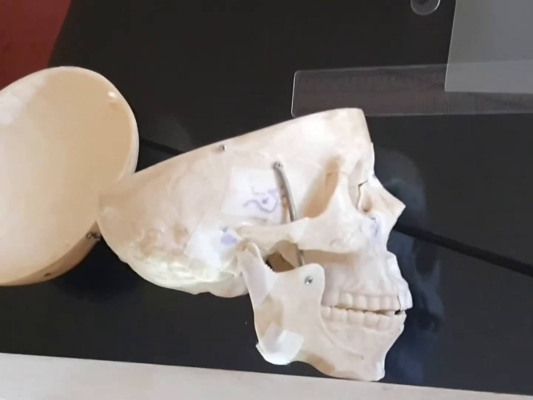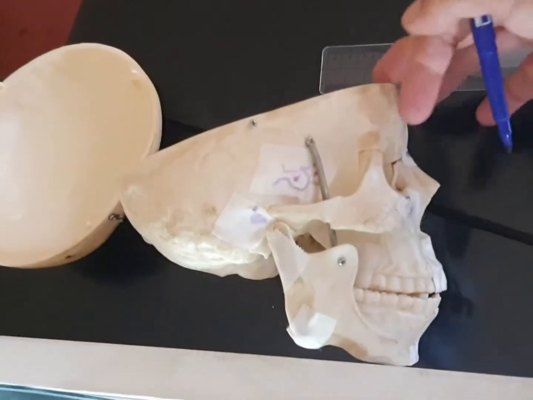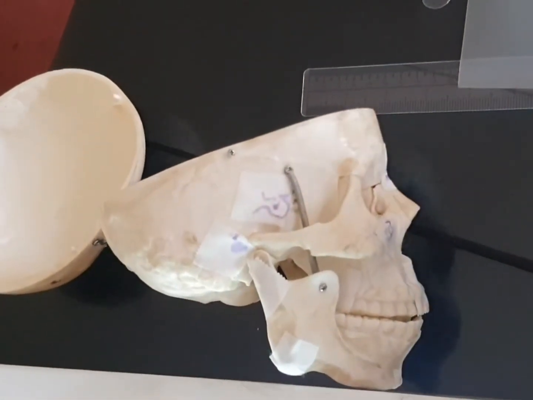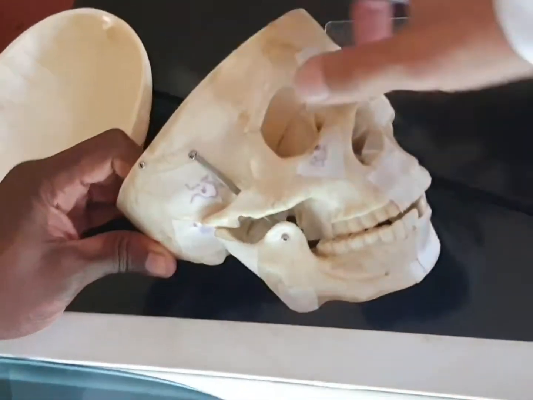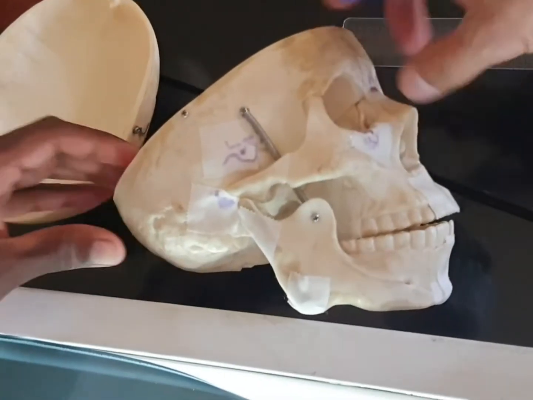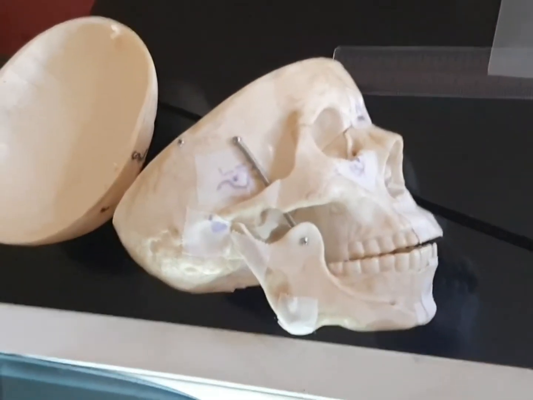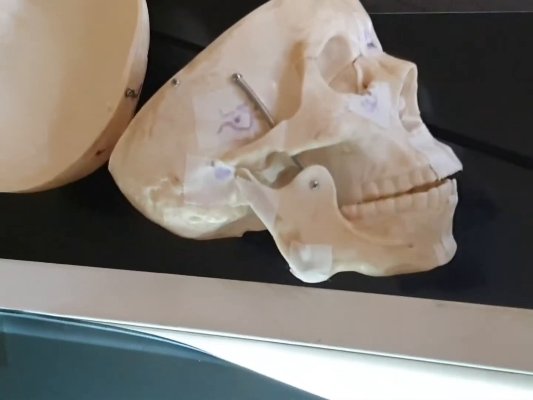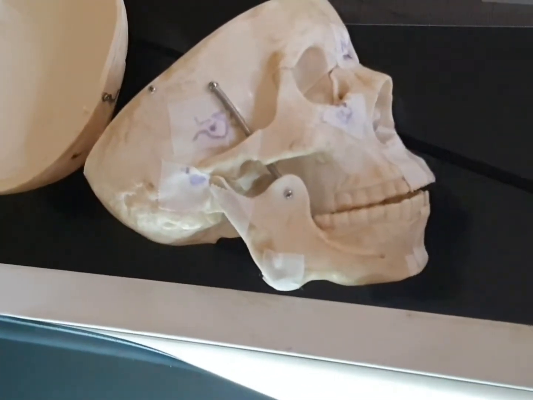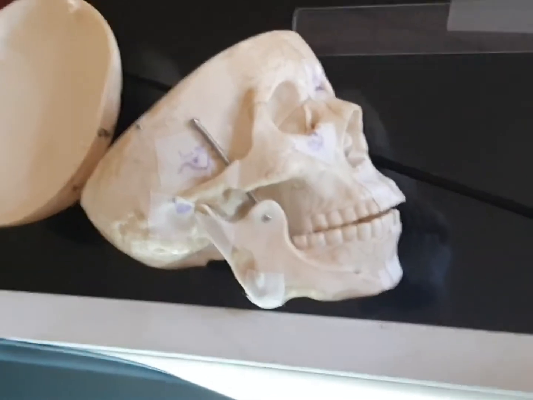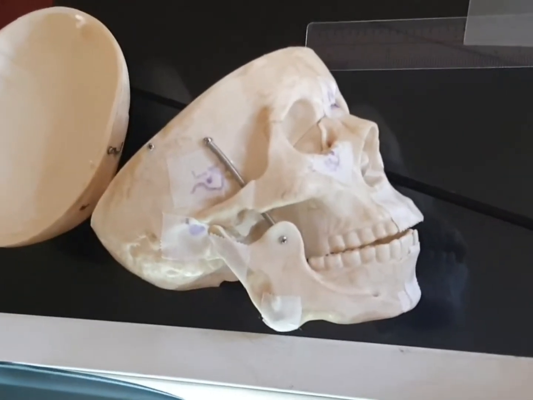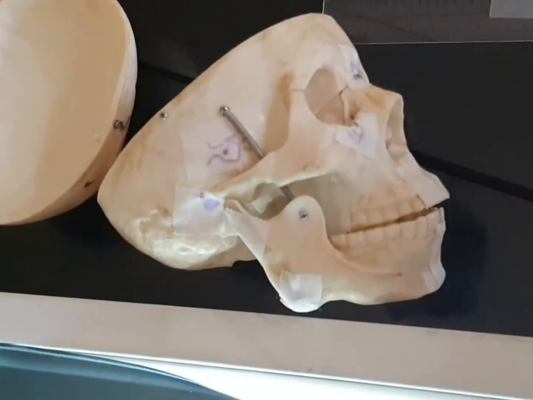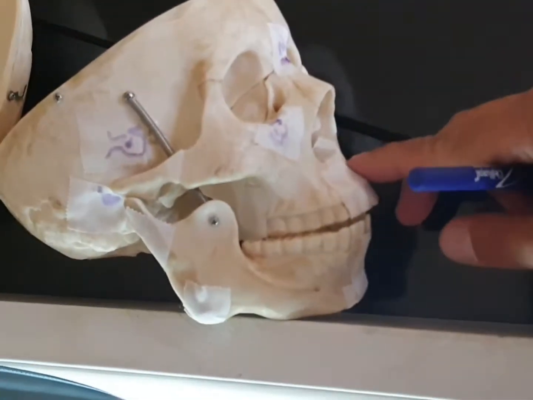Then after that, we can go back to this one. We have the anterior nasal spine. In the very front of the skull, of the face, is the anterior nasal spine.